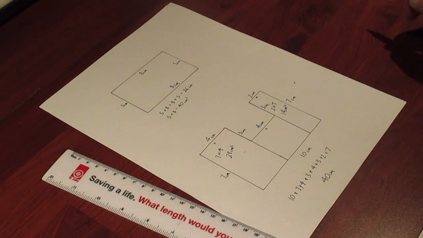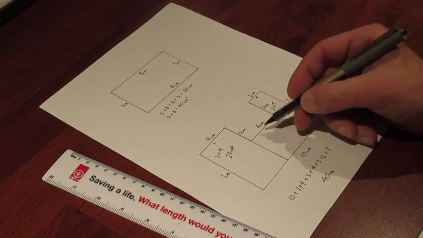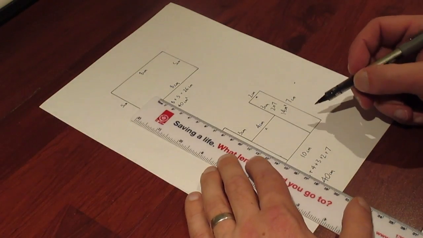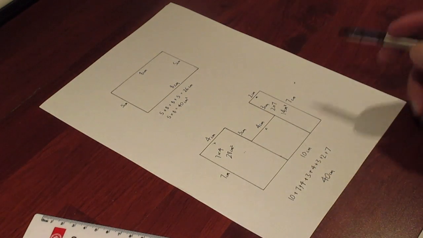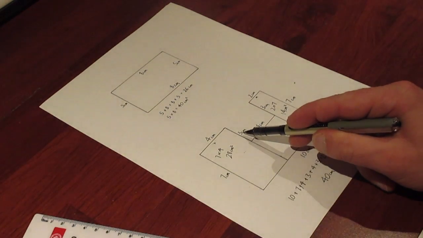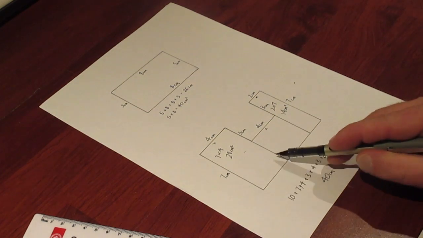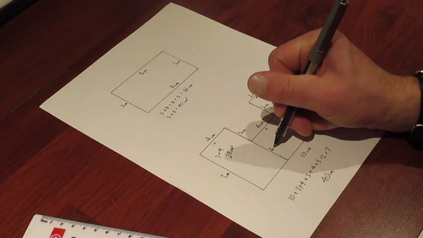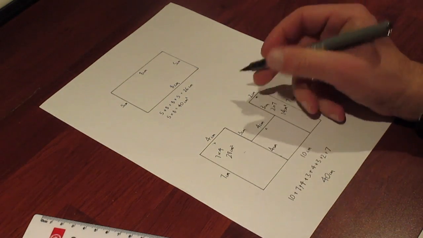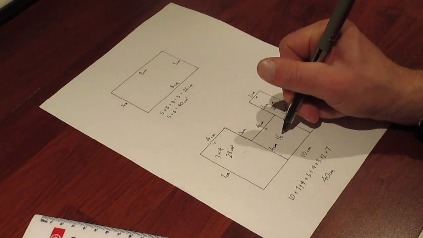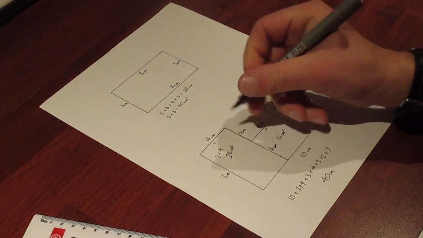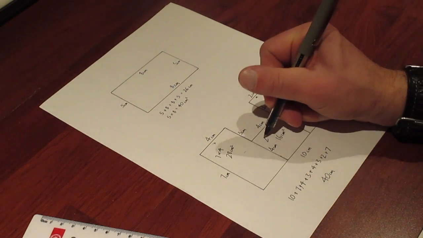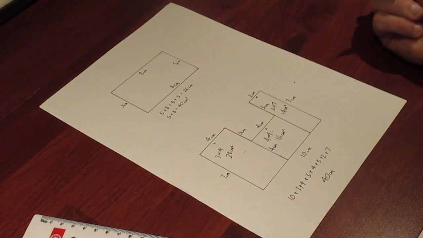Now this one though, we need another measurement. We've got 4, and we don't even need the ruler, because here we've got 3, and here we've got 7, so that one is going to equal 4. So 4 times 4 equals 16 centimeters squared.